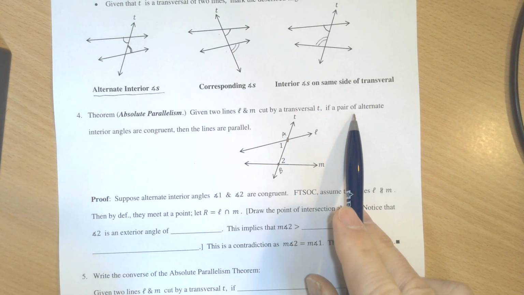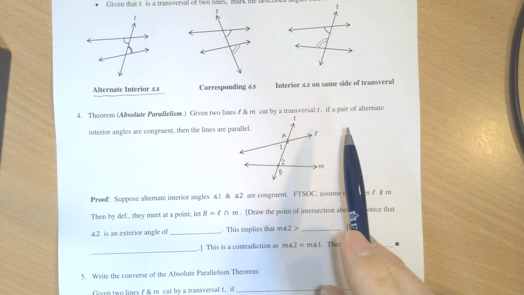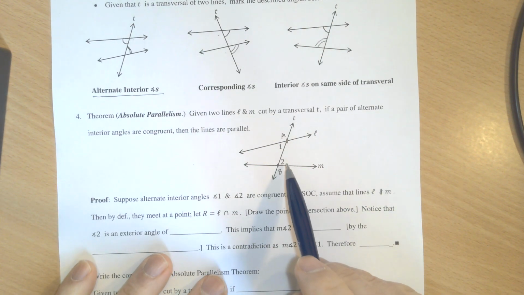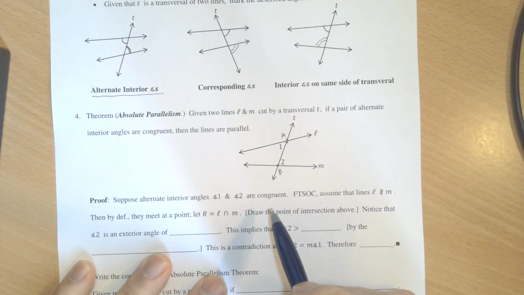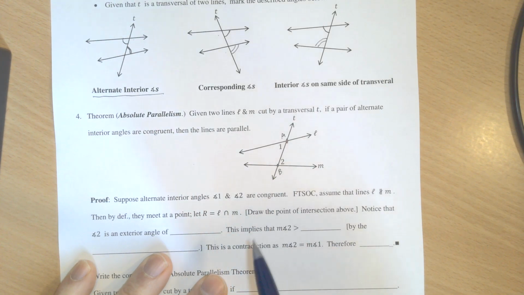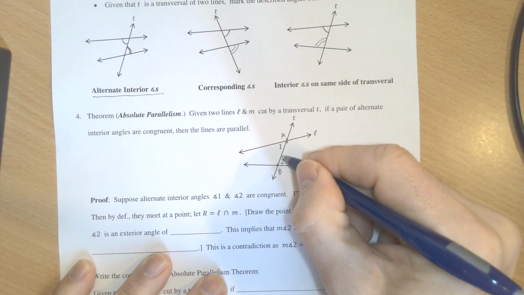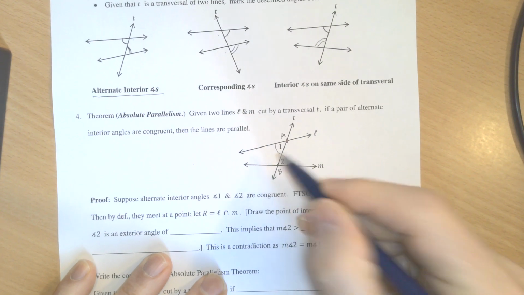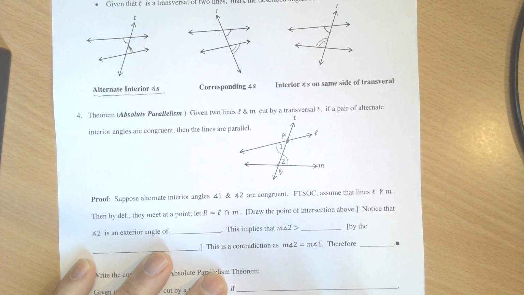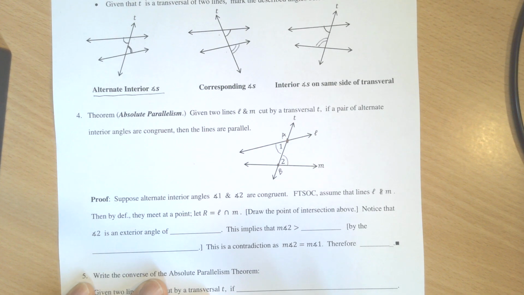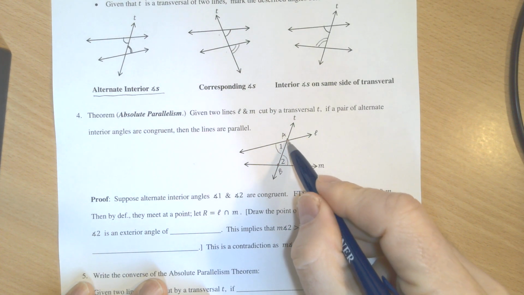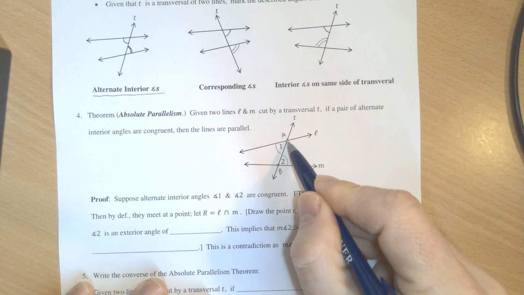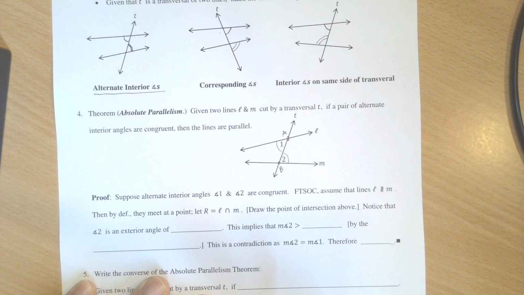If a pair of alternate interior angles are congruent, then the lines are parallel. Well, I've drawn two alternate interior angles, angle 2 and angle 1. I very easily could have chosen this one and this one. The proof would be similar. Okay, and I labeled this point where the first intersection up here and the second one down here, that's going to be point A and that's going to be point B.